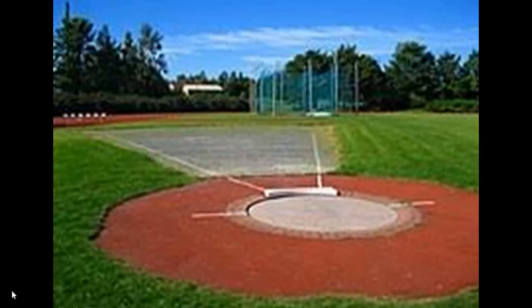This is how the track or the pitch looks like where shot put is played. The white circle in the center is where the participant stands and throws the shot put towards that V-shaped track, and there the distance is measured, up till which distance that participant has thrown the shot put.